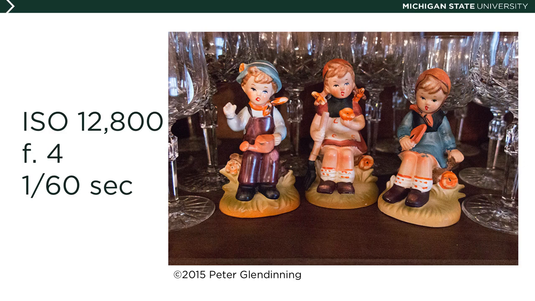The program mode set the aperture at its widest, f4. Even at that extremely high ISO setting and the widest aperture, the fastest shutter speed I could use was 1/60th of a second. Now, that was fast enough so that any shakiness I might have had in my hand wasn't going to be an issue, but it's not a very, very fast shutter speed.